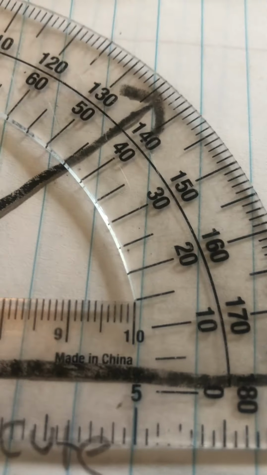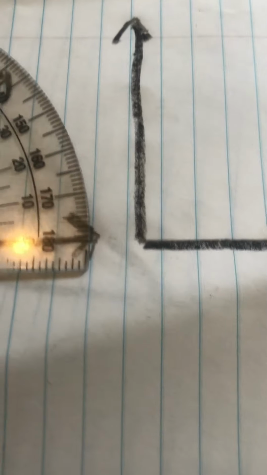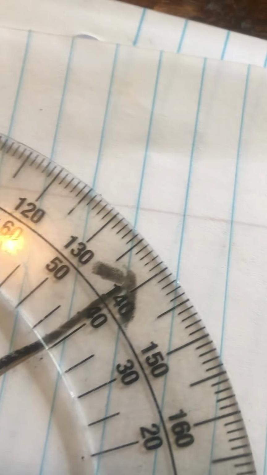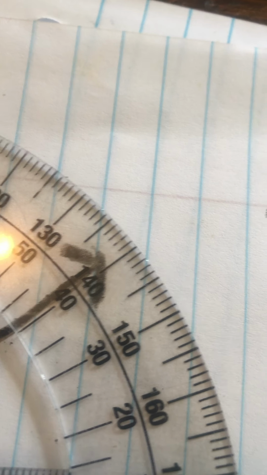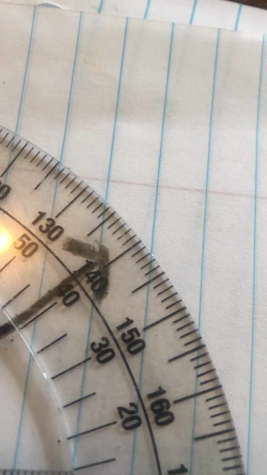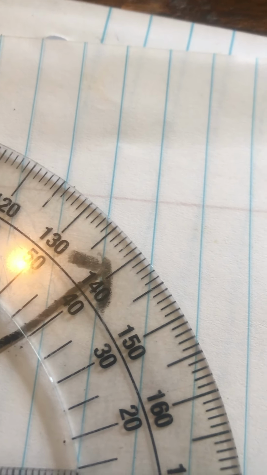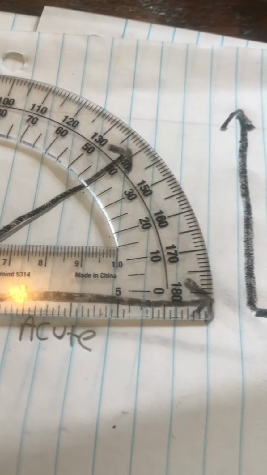Now, this bottom line, you'll look, is lined up and it goes all the way to 0. Now, here comes the tricky part where it'll confuse most of you. When we come up here, this is where we're going to find the measurement of this angle. So let's look. So I come up to here. This line, as you can see, goes through 2 numbers. We're going to estimate just a little bit. It goes through 40 and 140. Huh. So which one do I choose?